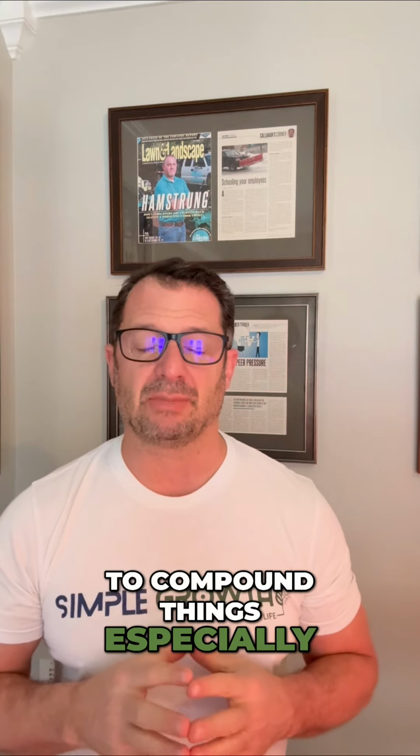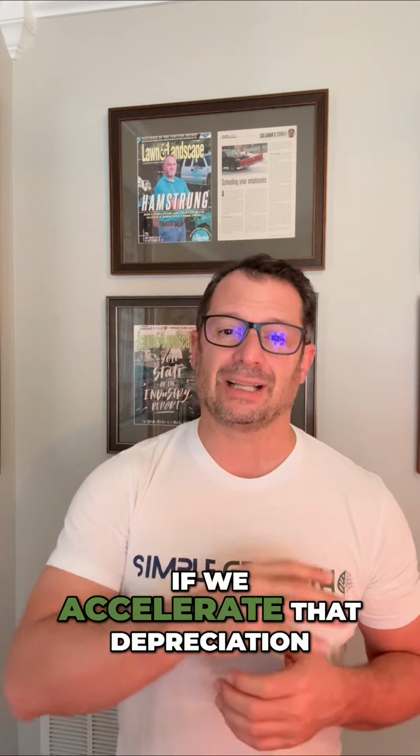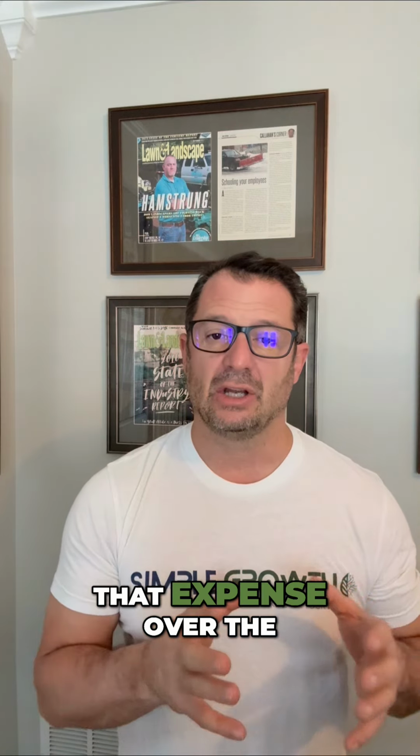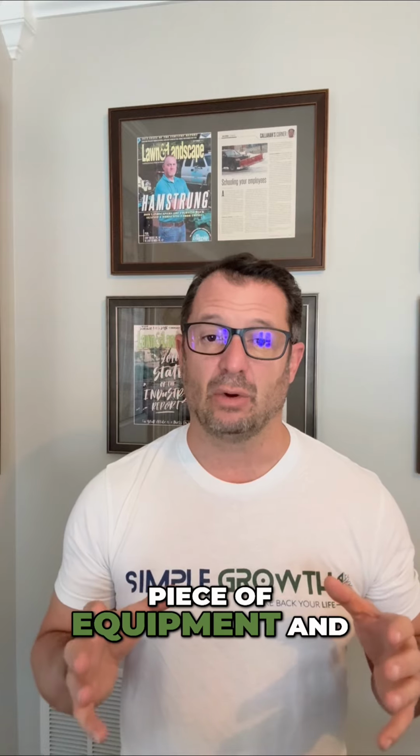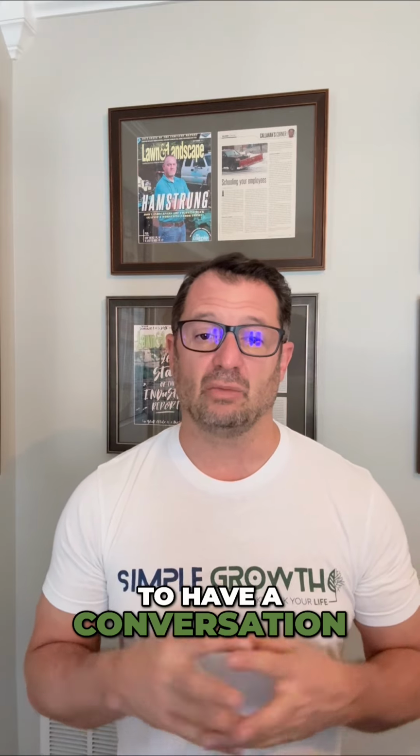To compound things, especially if your equipment is living on the balance sheet, which it is, if we accelerate that depreciation, you are possibly missing that expense over the lifetime use of that piece of equipment, and you're not recovering it in your overhead recovery or billing model. So cash accounting, in my opinion, is great for your taxes. It's generally accepted accounting principle. It's great, but we do need to have a conversation with our accountant to understand the difference between cash and accrual and how we are looking at it from a budgetary standpoint.